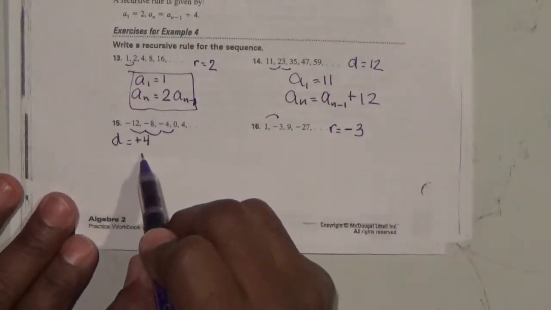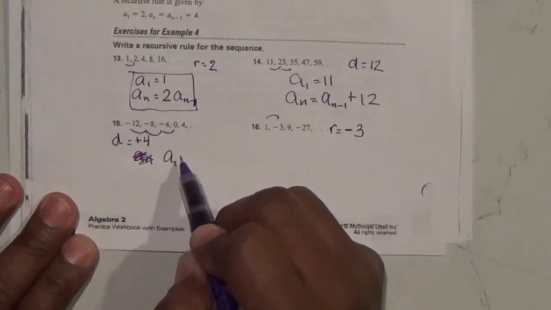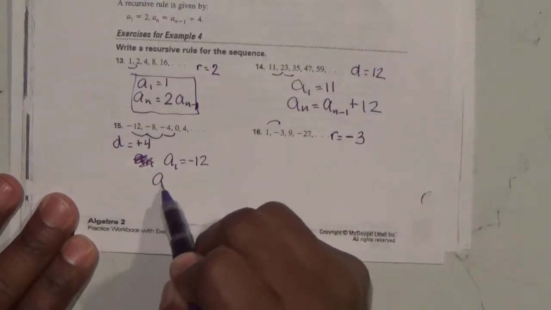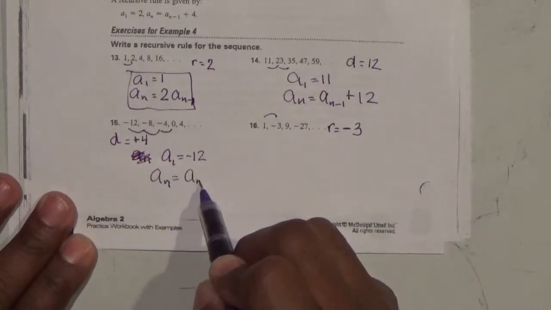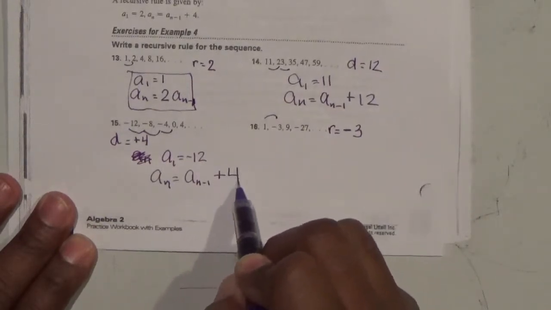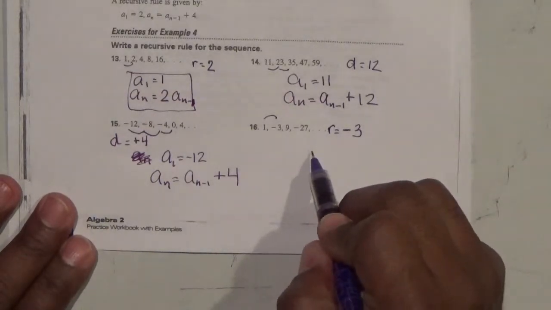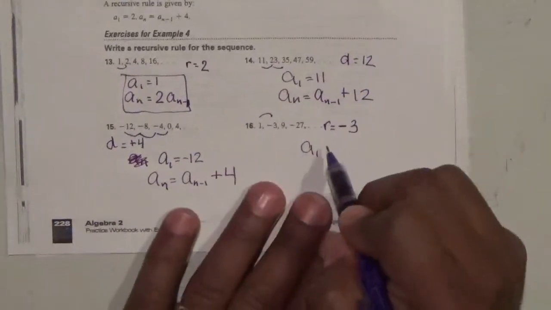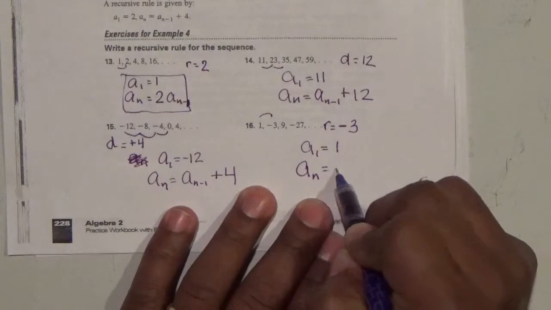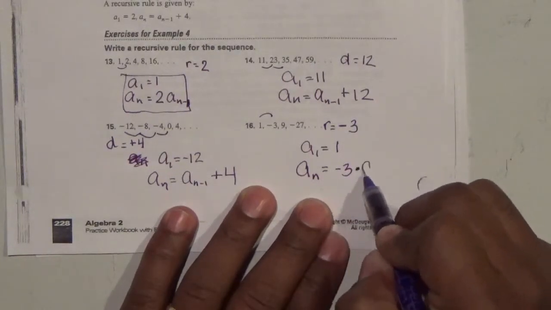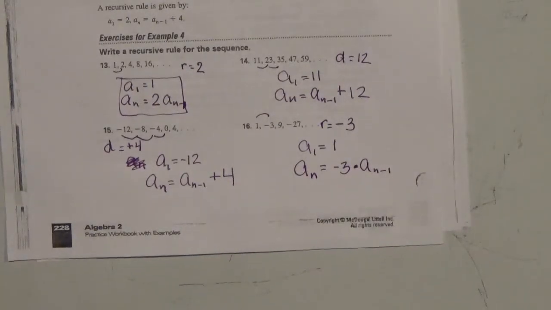Here, first term is equal to -12, and A sub n is equal to A sub n minus 1 plus 4. Please don't try to combine these. And then the last one, A1, the first term is equal to 1, and A sub n is equal to -3 times A sub n minus 1. So if you want, take a second to look at some of the problems, it'd be great.